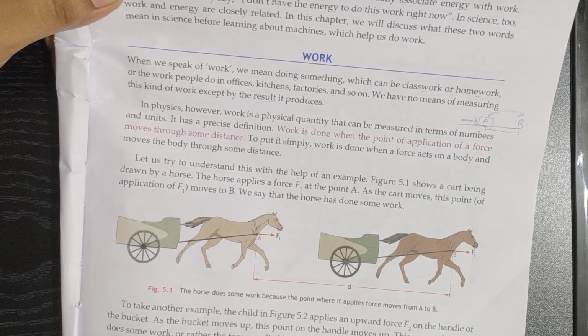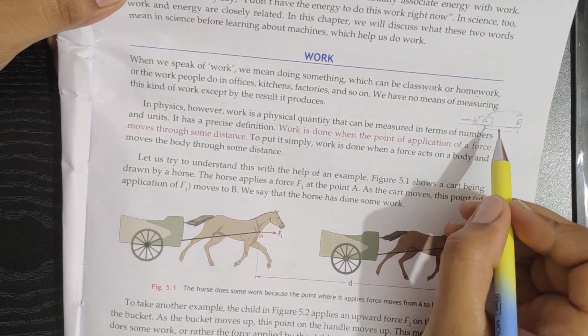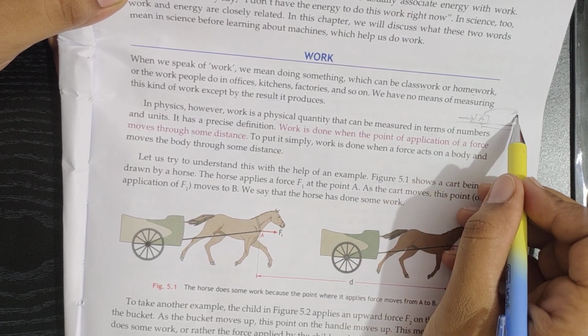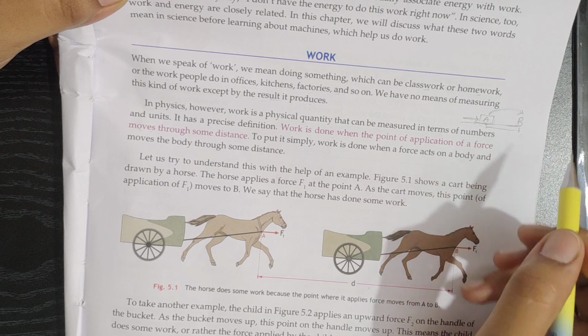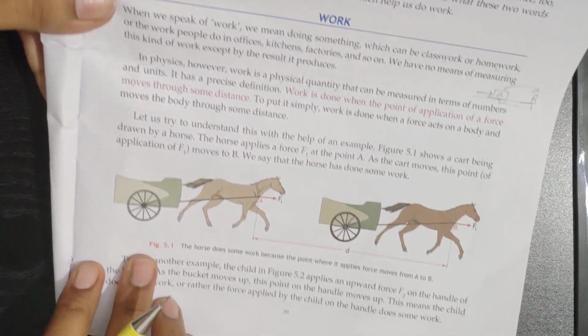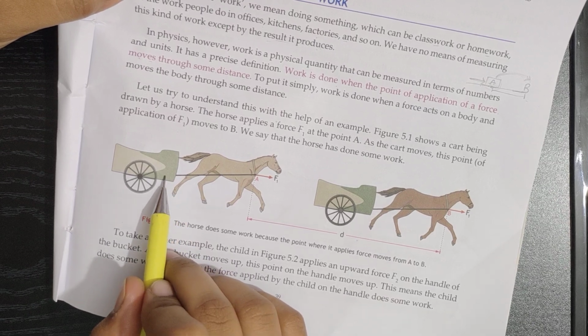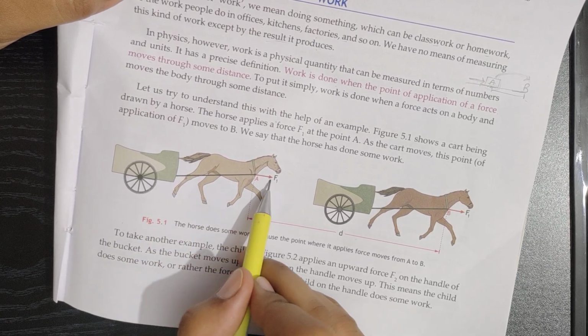Now in general, we can say that work is done when the force is applied on a body to move it through a certain distance or some distance. Okay? Now let us consider one example here. What is our first example? This is the horse which is drawing a cart.